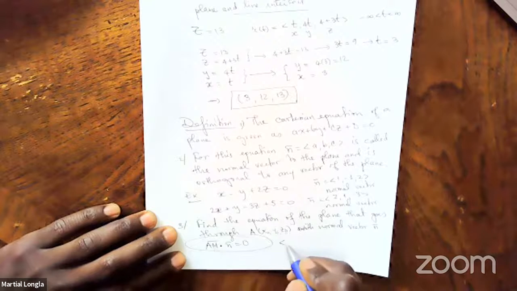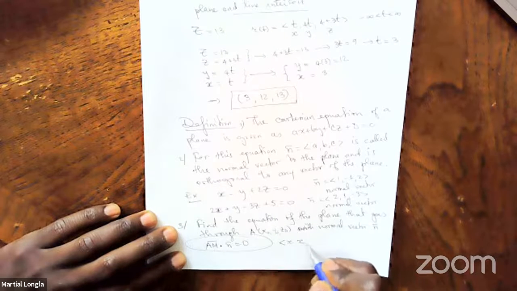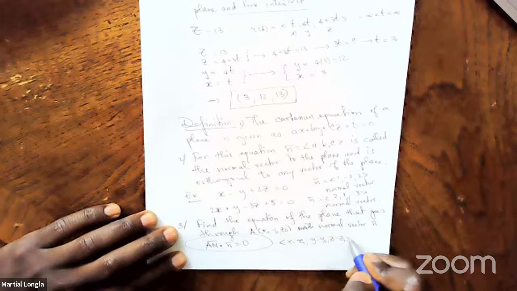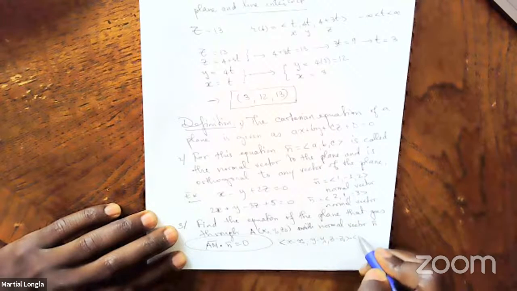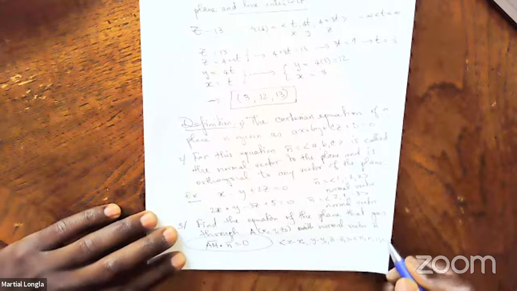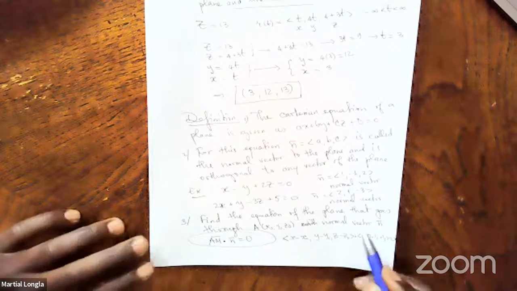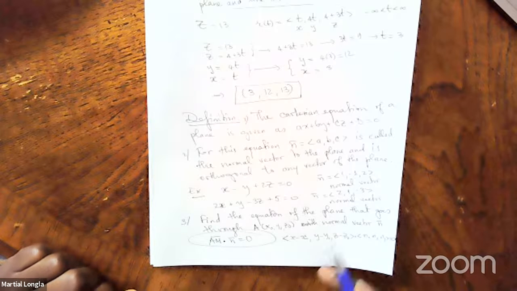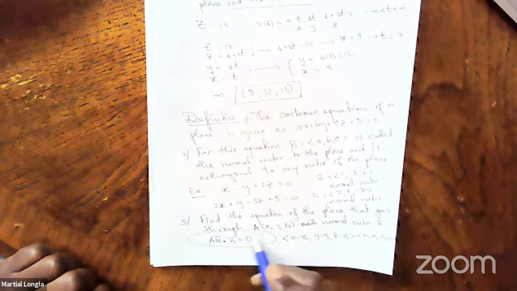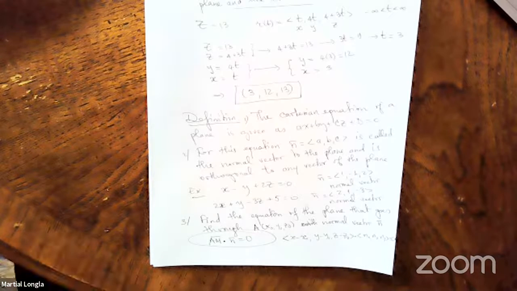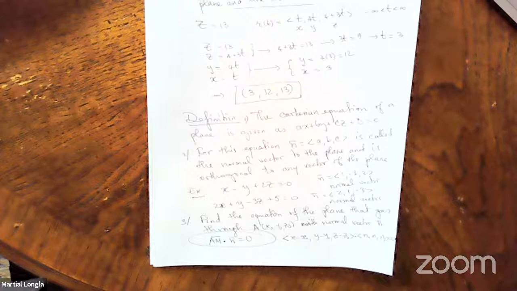This is technically (x minus x0, y minus y0, z minus z0) dot product with (n1, n2, n3) equals 0, where n1, n2, n3 represents the normal vector, x0, y0, z0 are the coordinates of the given point, and x, y, z are the coordinates of any point of that plane.